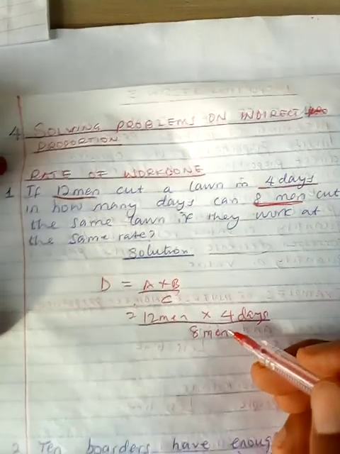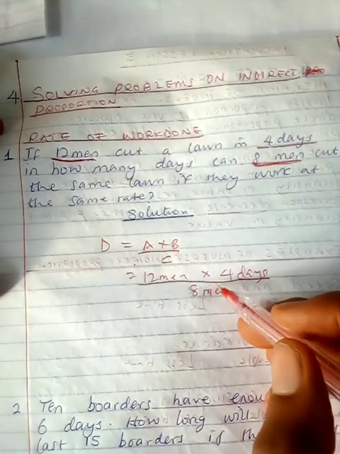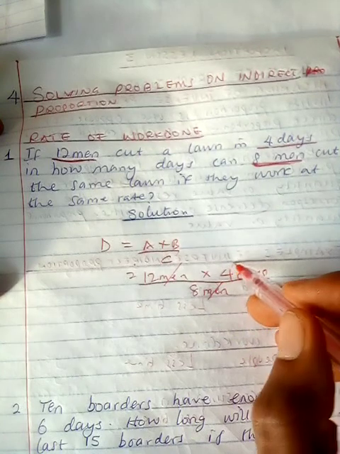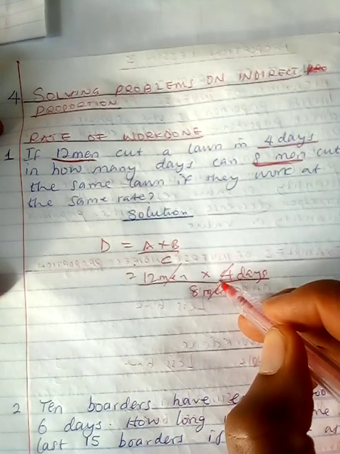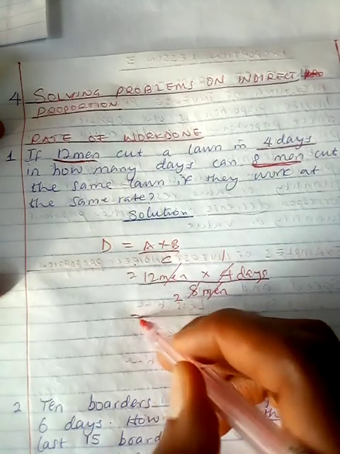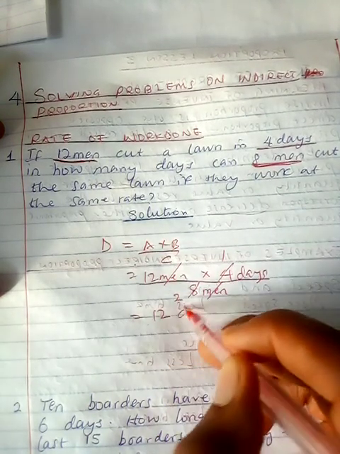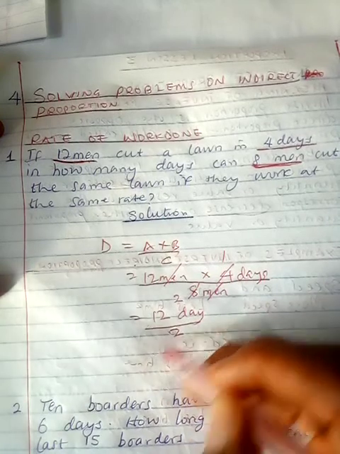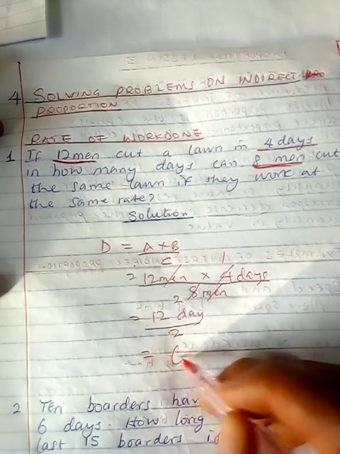At this point, we can just simply simplify. Of course, you know that men can go with men. So here, 4 into 4 is 1, and 4 into 8 is 2. So we are now left with 12 days over 2. That gives us 12 divided by 2, going to give us 6 days.